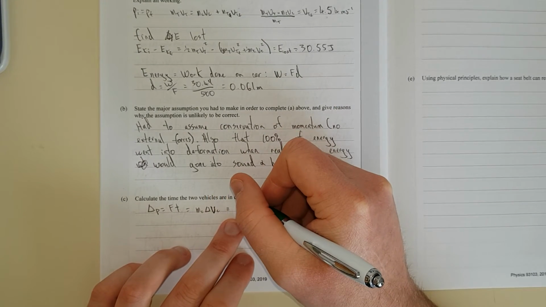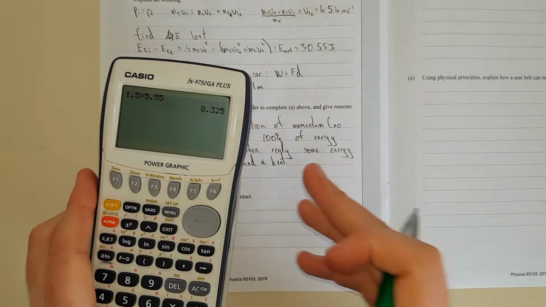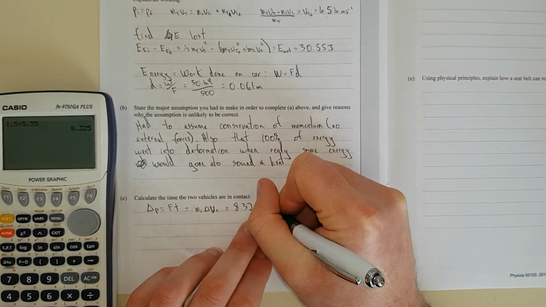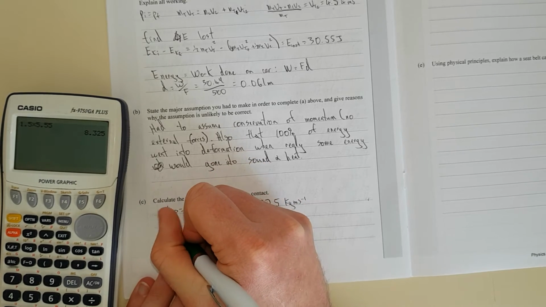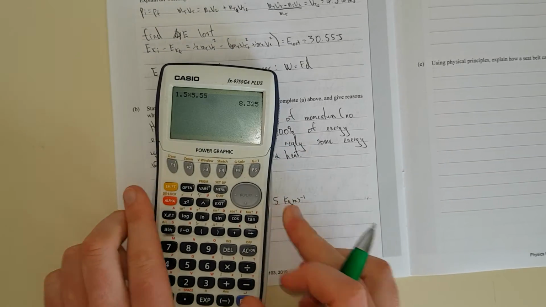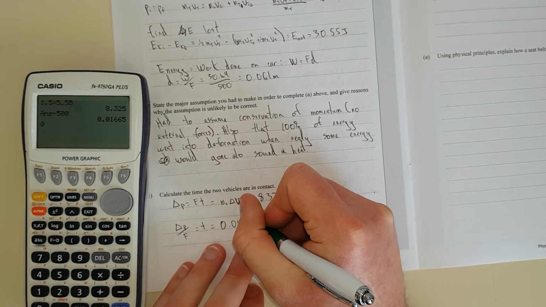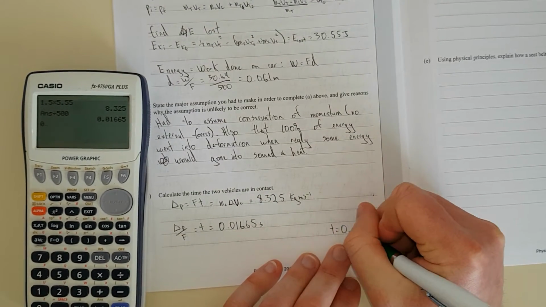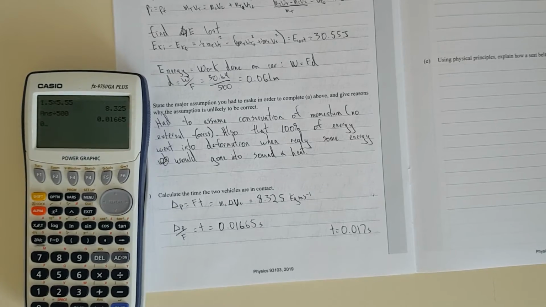So what is that going to be equal to? I'll quickly calculate that. It's 8.325 kg meters per second. So that's the change in momentum. Rearranging, change in momentum over force equals time, so I'll just divide this by 500 because I'm lazy. And we get 0.01665 seconds, and I'll just chuck down here, t equals 0.017 seconds. That'll do. They're never that picky on units.